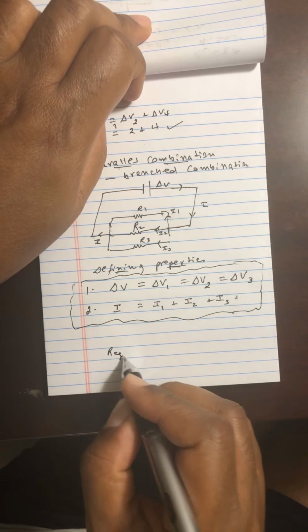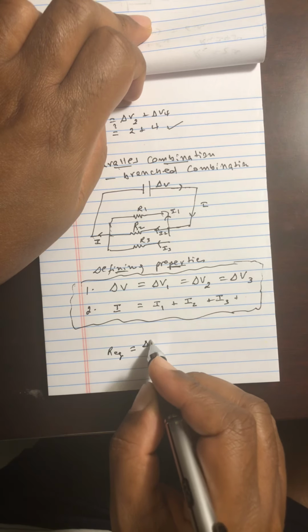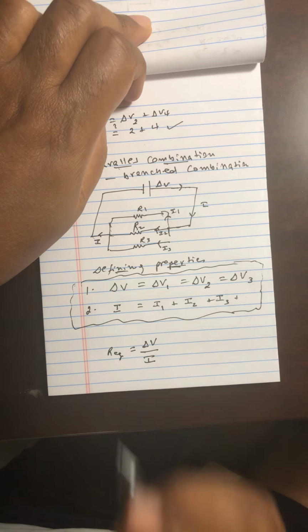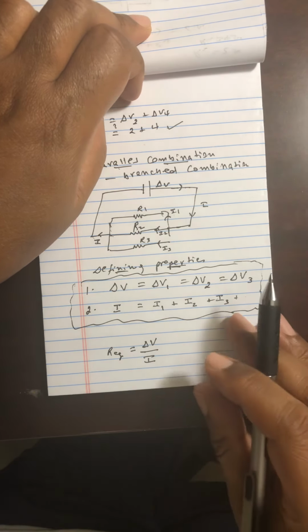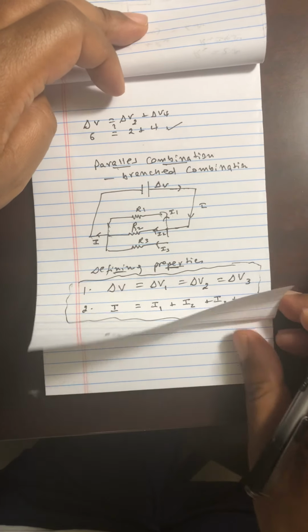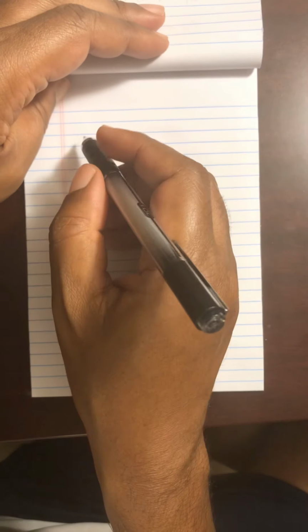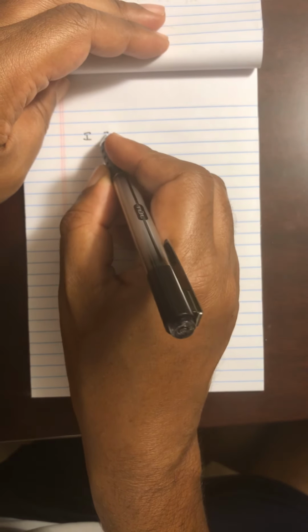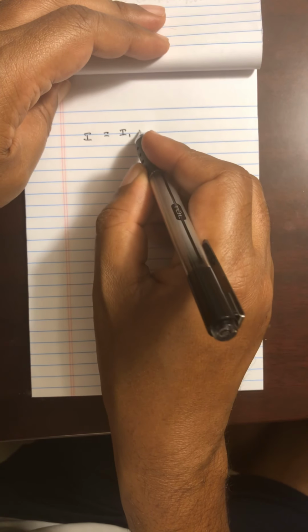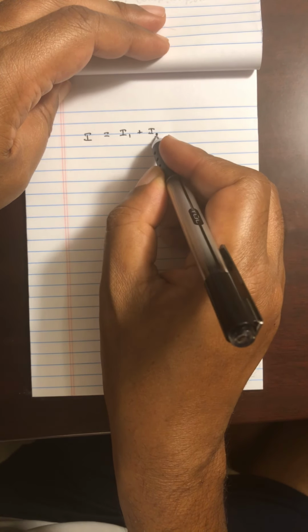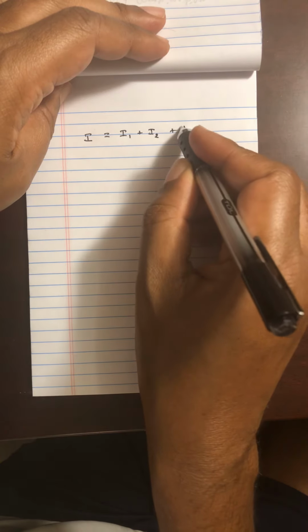Remember, equivalent resistance is total potential difference divided by total current. So let's start from the second equation. It says total current equals the sum of the currents through the individual resistances, I1 plus I2 plus I3.